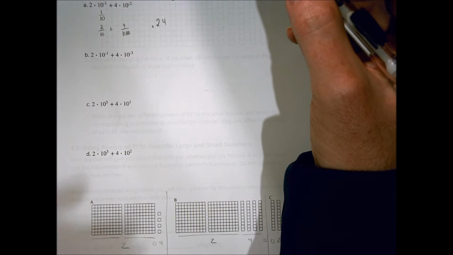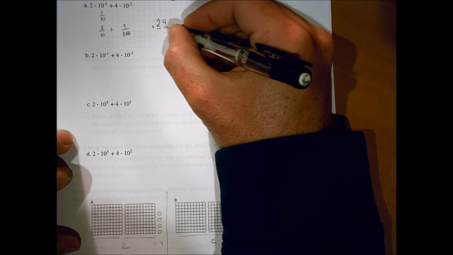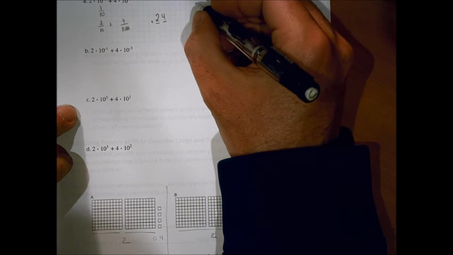And so I could say that in our case here, I need a number that has a 2 and a 4 side by side, right? So which one has a 2 and a 4 side by side? The B does and C does, depending on how you want to look at it there.